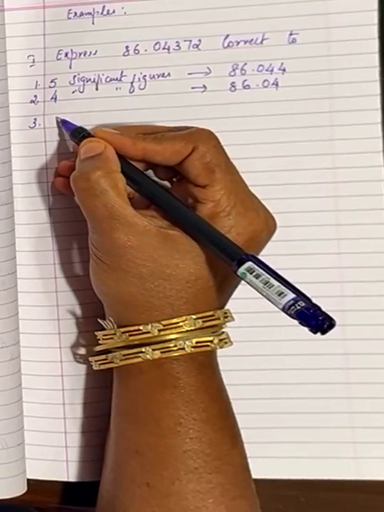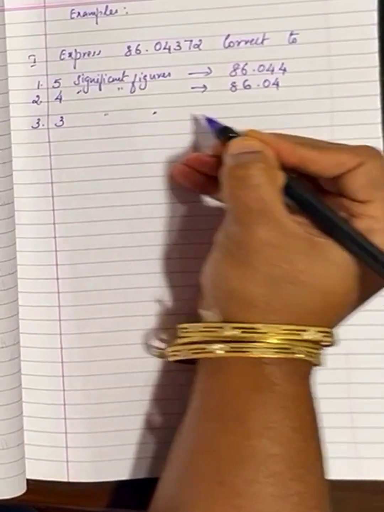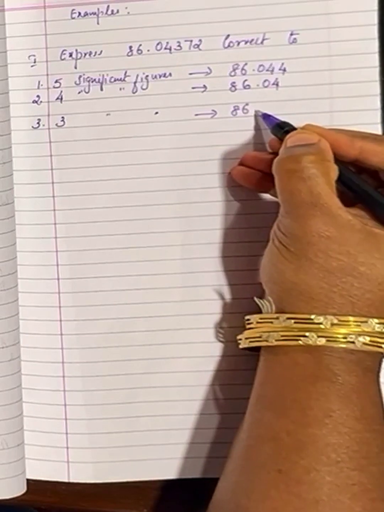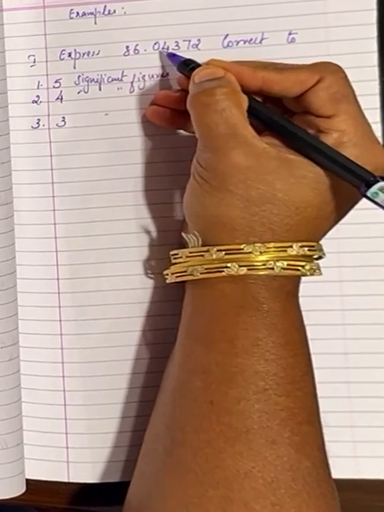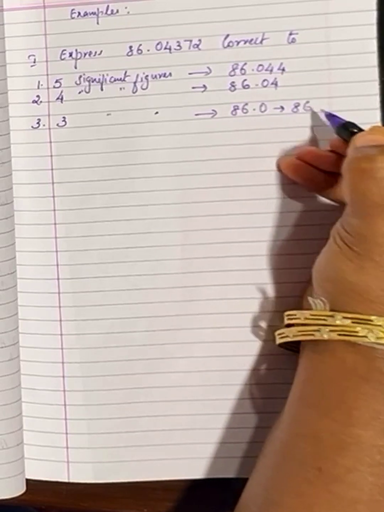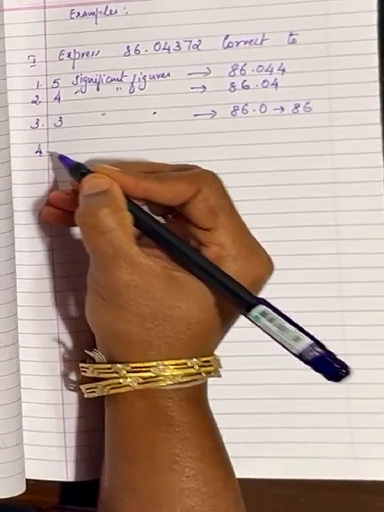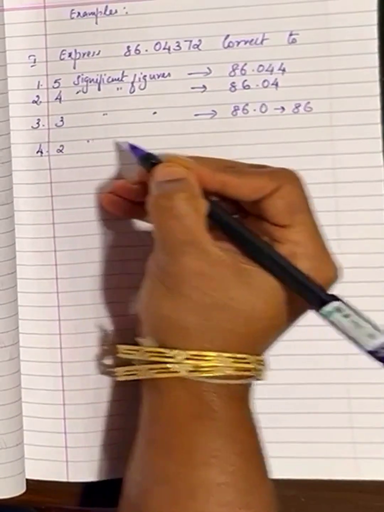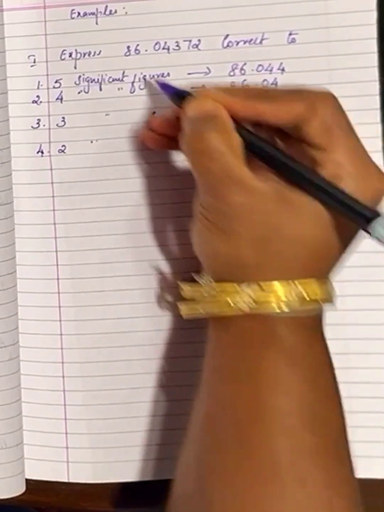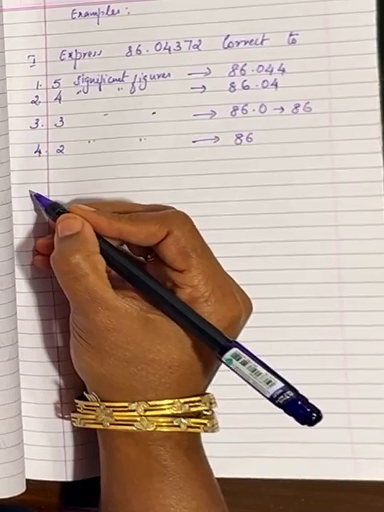Next is 3 significant figures. So you take 86.0. The next number is 4, so we can avoid it. So it will be closer to 86.0, which we can write as 86 only. Both are okay. Next is 2 significant figures. So you have only 86. The next number is 0, so you avoid it.